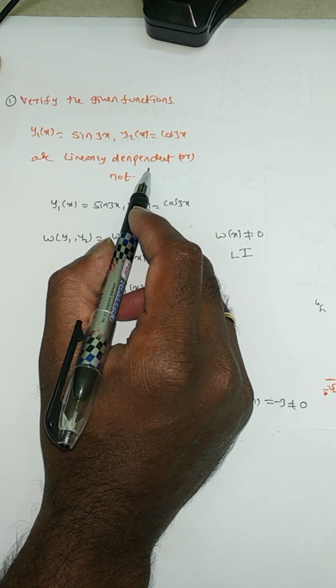Next problem: show that linearly independent solutions of y double dash minus 2y dash plus 2y is equal to 0 are e power x sin x, e power x cos x. Then what is the general solution? So first we have to prove the solutions of this differential equation are linearly independent. What are the solutions they gave? These two solutions are linearly independent.